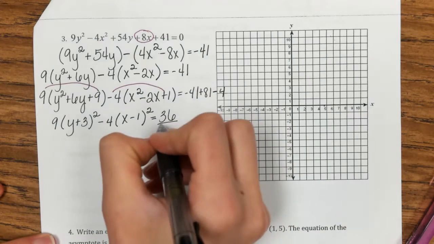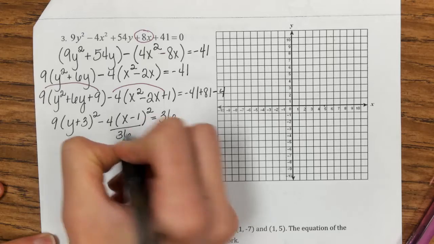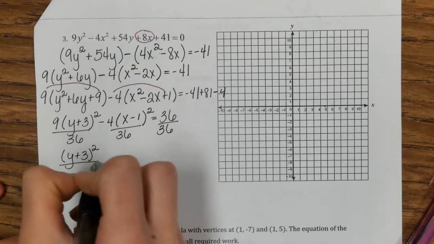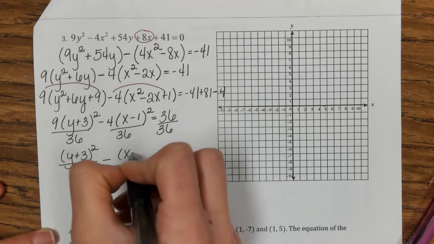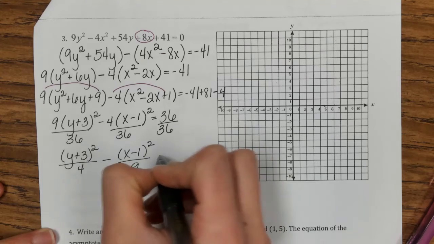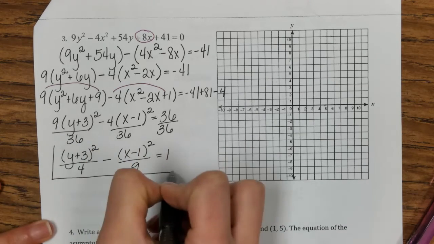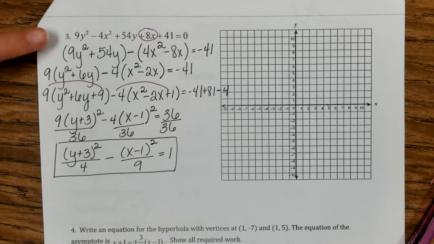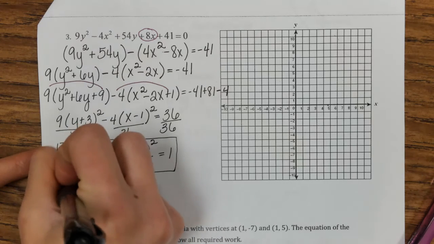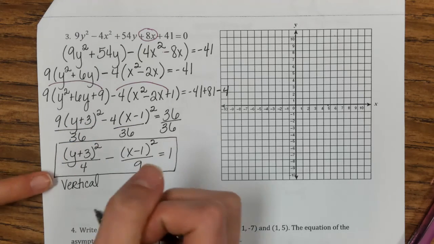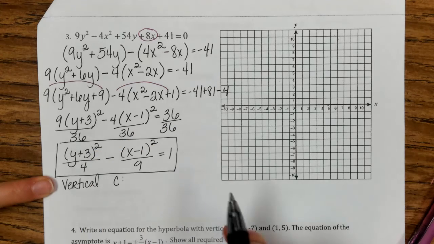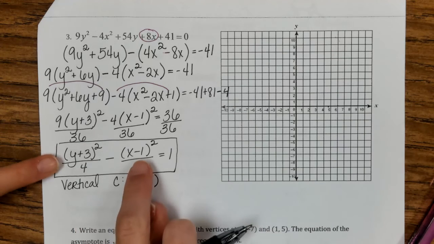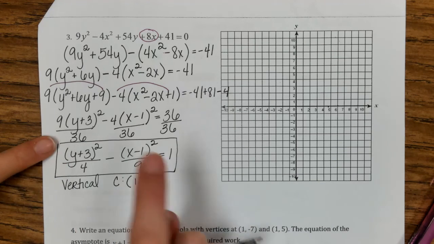Get it equal to 1, so I'm going to divide by 36. So I have y plus 3 squared over 4 minus x minus 1 squared over 9 equals 1. So we already talked about how y squared came first, so that's going to be a vertical hyperbola. Your center is going to be 1, negative 3. So you go with your h, then your k. 1, negative 3.